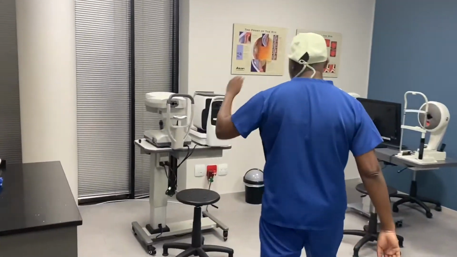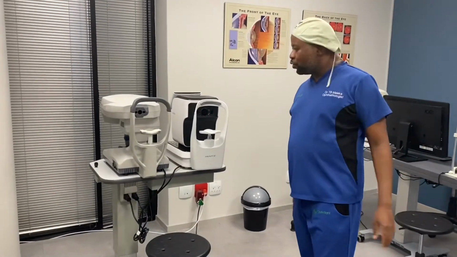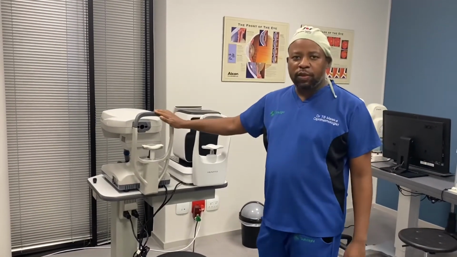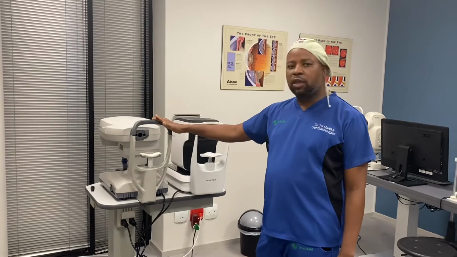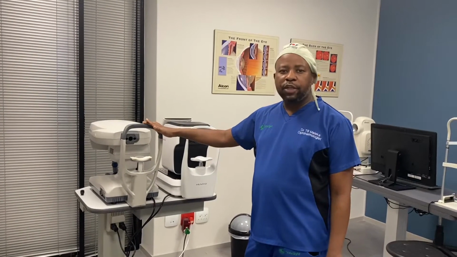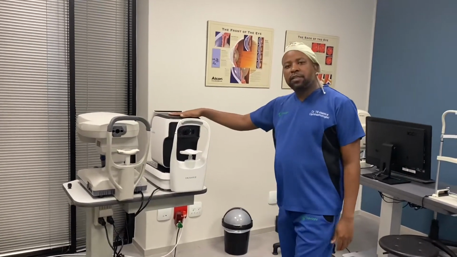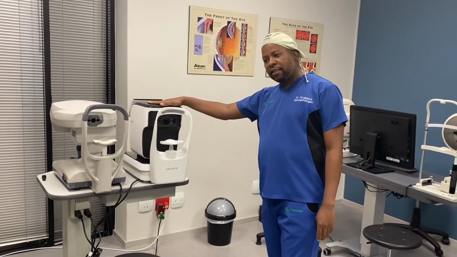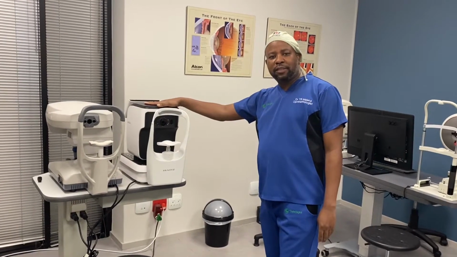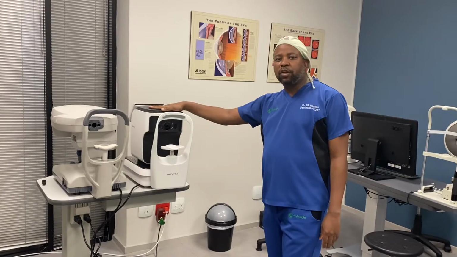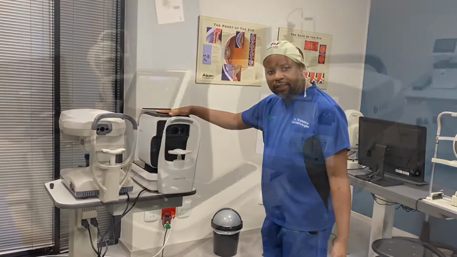Okay. Welcome to the investigation room. This is an endothelial cell counter. We use it quite a lot for corneal work. And this is an autorefractor. The important thing with this autorefractor is that it uses Raytracing technology, so it's quite accurate.